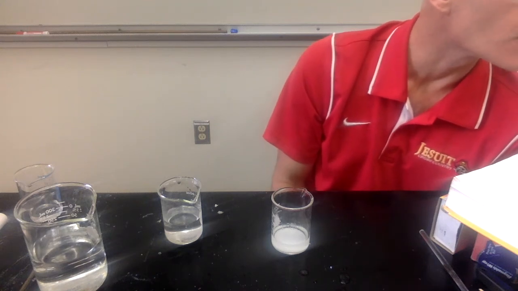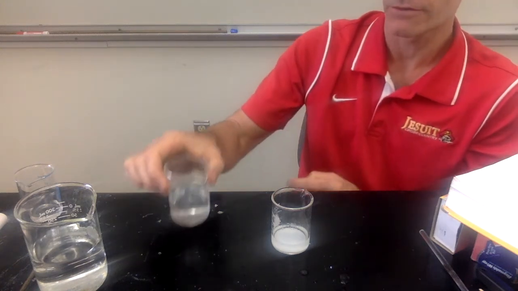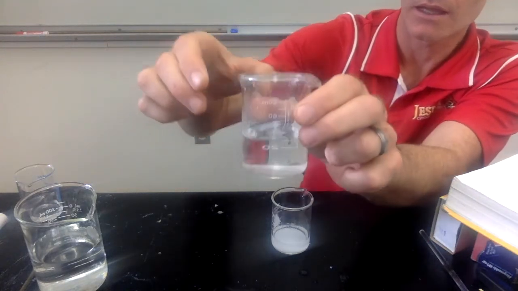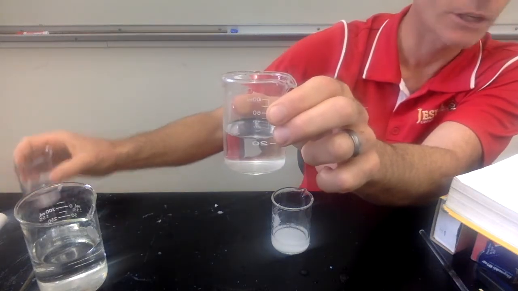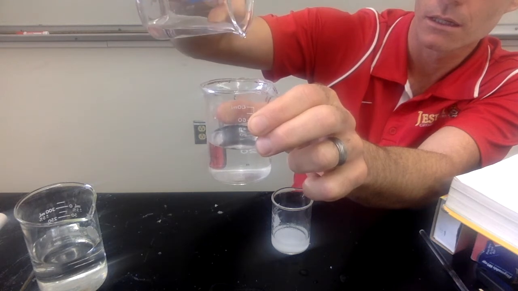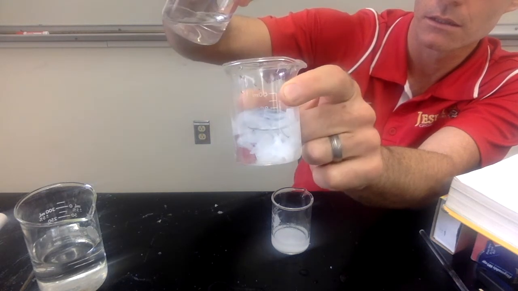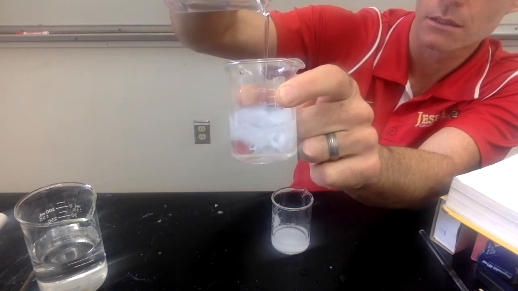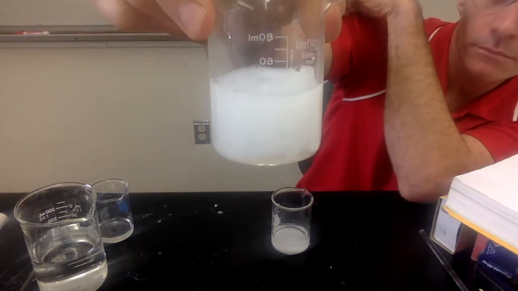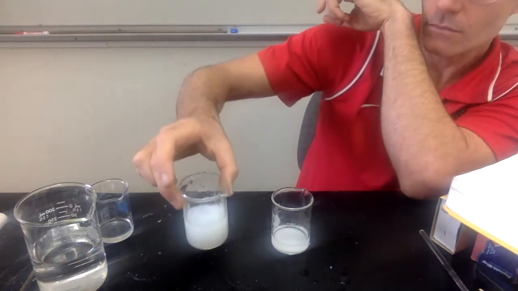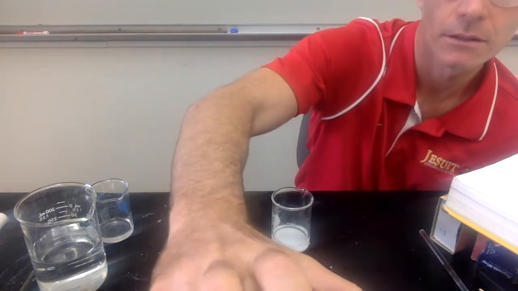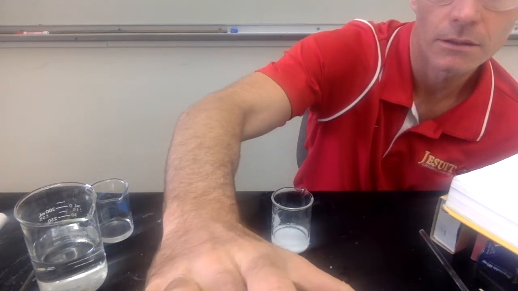And then investigation 11, just like in investigation 10, we have a baking soda solution. And to this one, we're going to be adding silver nitrate. So I'll add just a couple drops of silver nitrate. So make your observations there for investigation number 11.